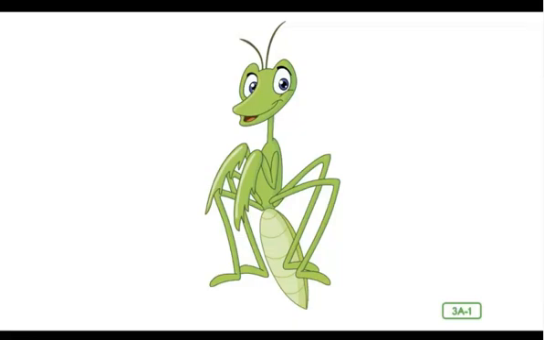That's me. I'm a praying mantis, named for the way I hold my two front legs together as though I am praying. I might look like I'm praying, but my incredibly fast front legs are designed to grab my food in the blink of an eye.